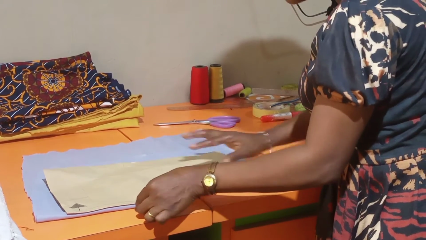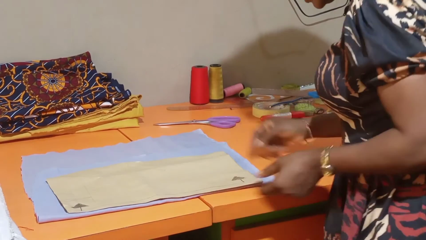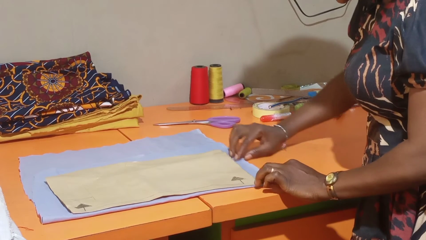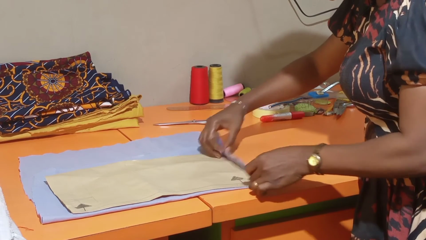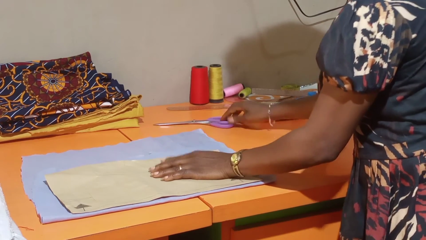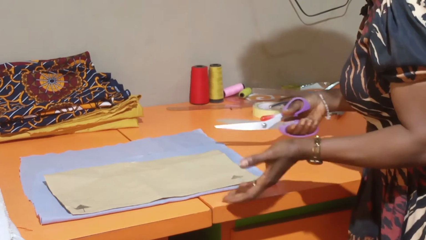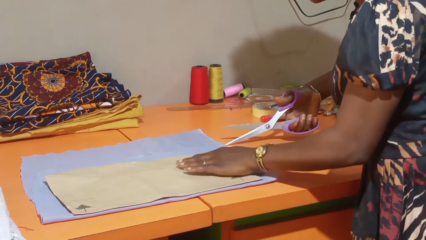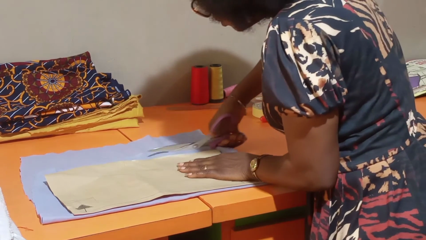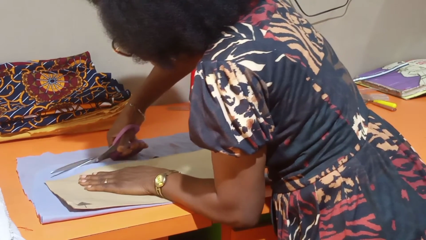So now the fabric is on fold, we have placed the pattern on it. It's a skirt pattern, so we can leave a little bit at the hemline for us to fold the finishing. You can leave a little bit at the side as well for your seam allowance, depending on the pattern, like half an inch or 1 inch is enough seam allowance. So you cut. You cut following the shape of the pattern. Make sure that you follow the shape of the pattern.